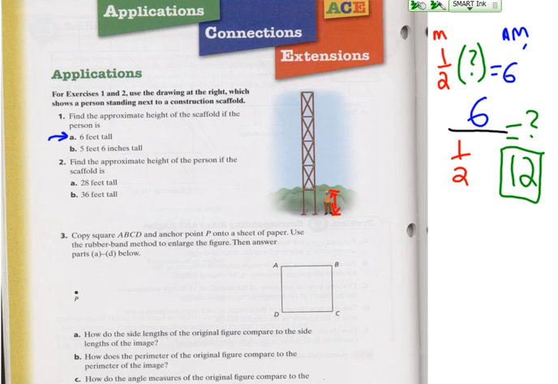So when you punch that into your calculator, remember you read from the top down. Every fraction problem is a division problem, and it's 6 divided by 1/2, which will give you your 12. So that is our new multiplier.